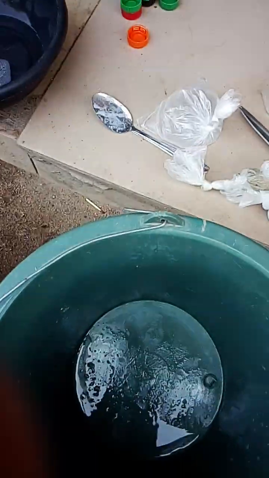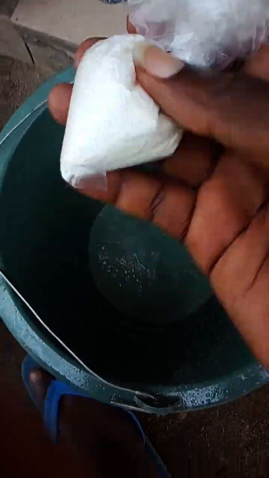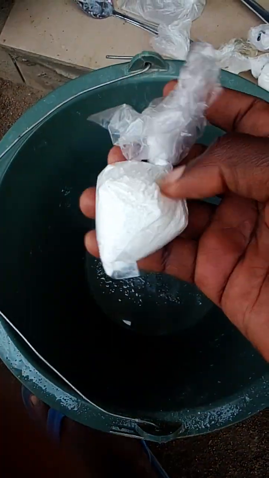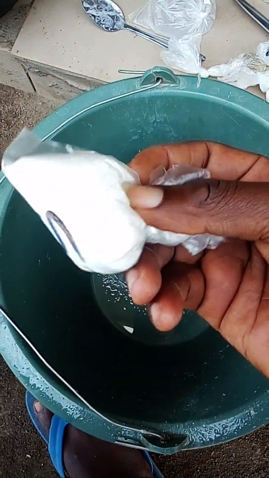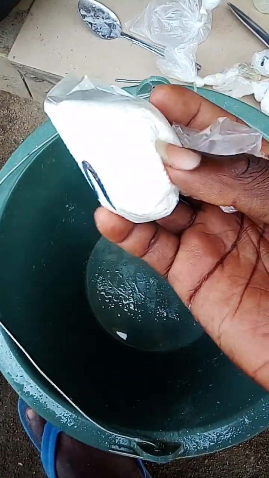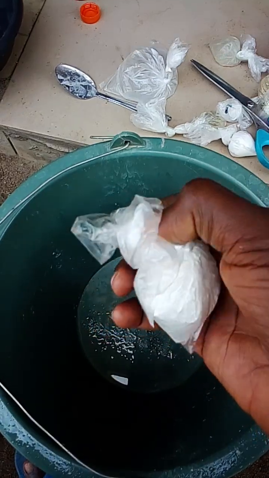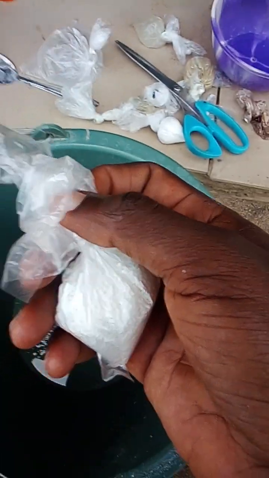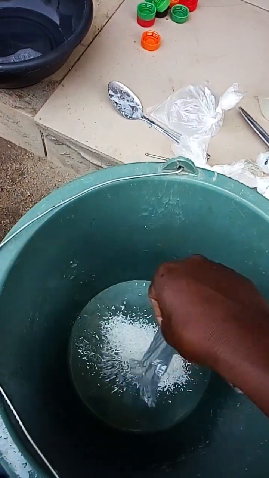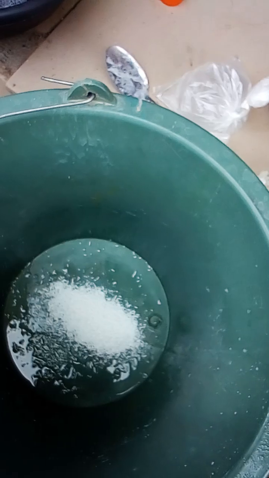So the next thing I'm going to be mixing is my laurel rice. The one I call SLS, we also call it laurel rice too. It's just a small quantity, but it is one of our foaming agents. I'm going to pour it inside the bucket and mix it with water. So this is it. I'm pouring it into the bucket. Then I'm going to add my water, 1 liter of water as usual.